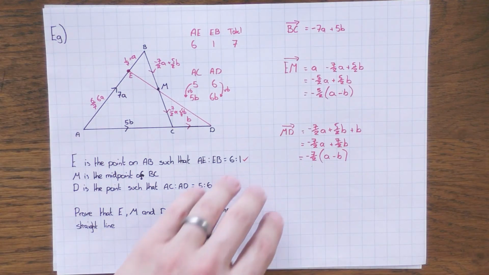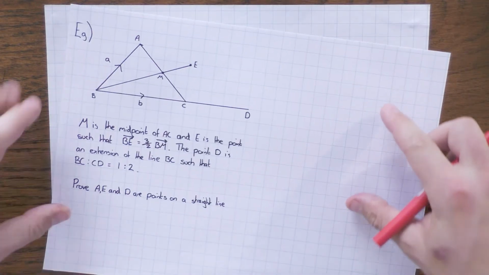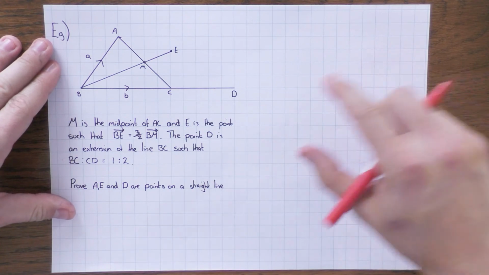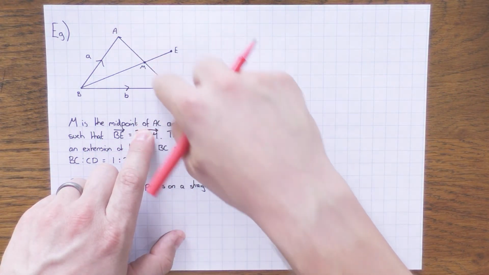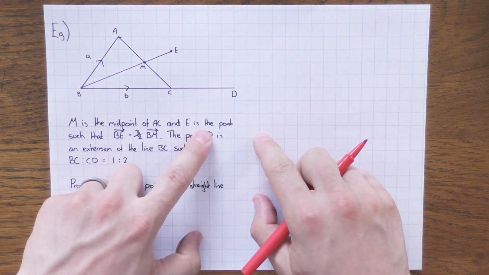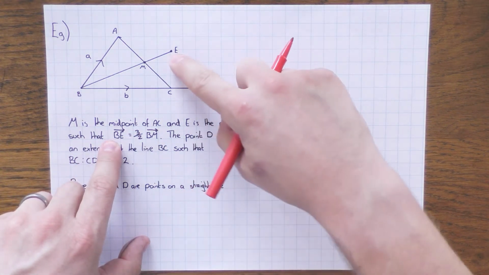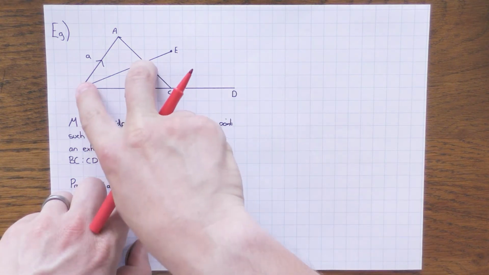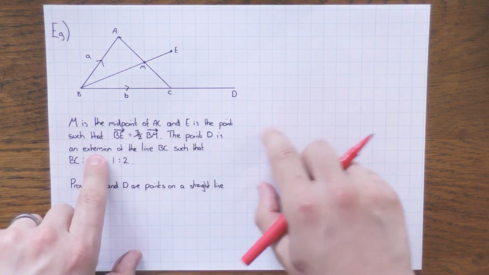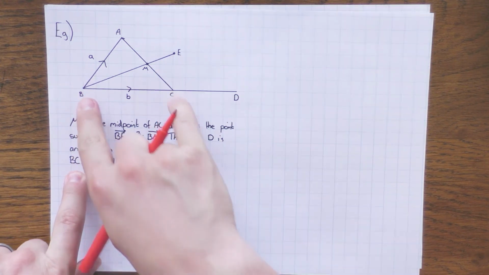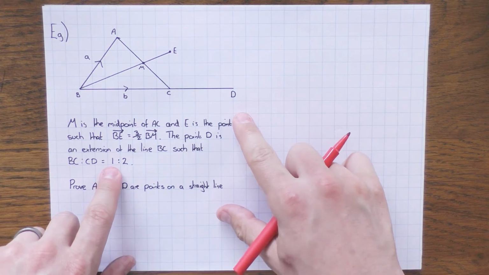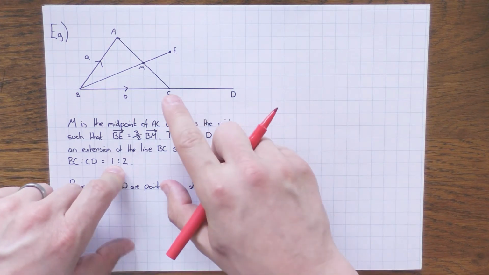Okay, so I've got one more for you, very similar context there, but just ever so slightly different, which is here. Okay, so M is the midpoint of AC. We don't know what AC is, so I can't do anything. And E is the point here such that it's 3 over 2 of BM. The point D is an extension of the line BC, such that BC to CD is in the ratio of 1 to 2.